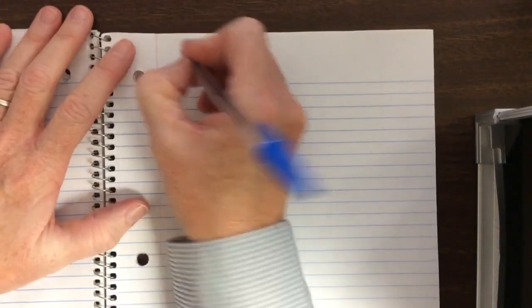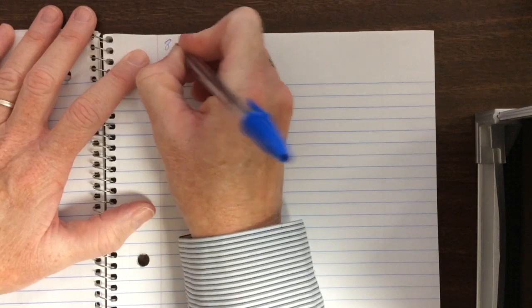Hey guys, this is the notes for 8.4c. We're going to use data from a table or graph to determine the slope and the y-intercept. So here we go. 8.4c.